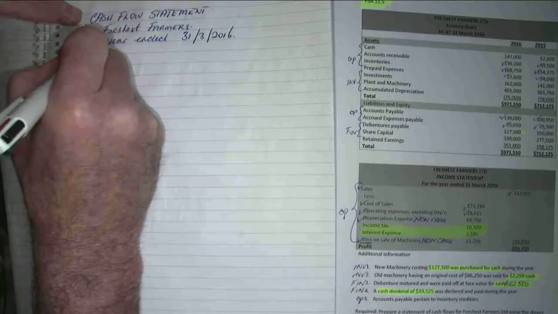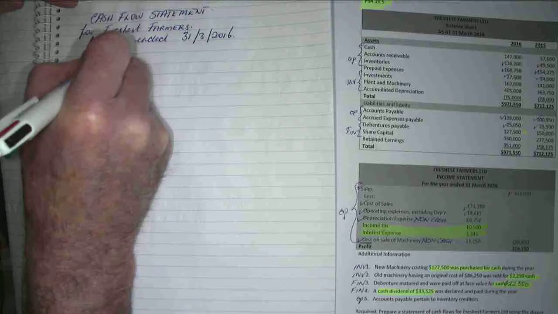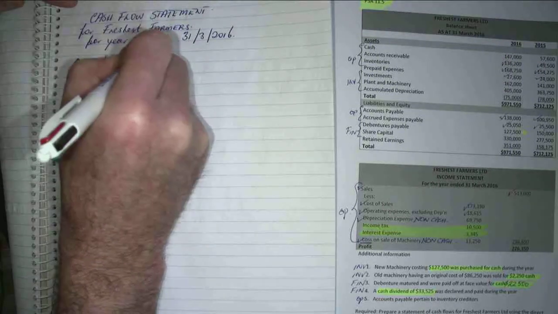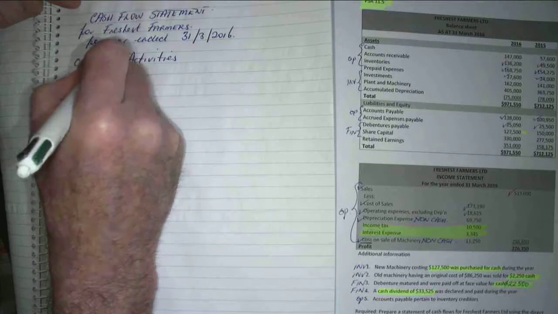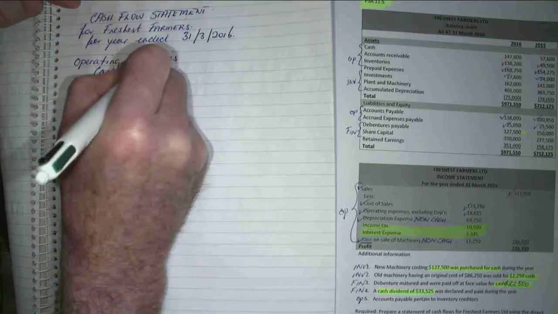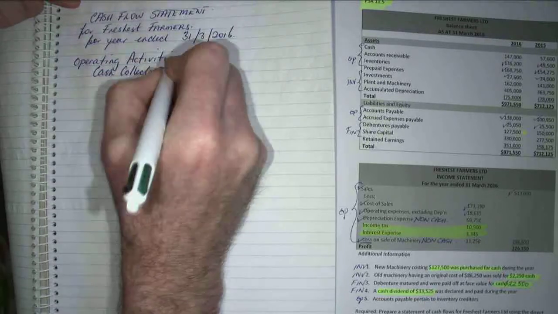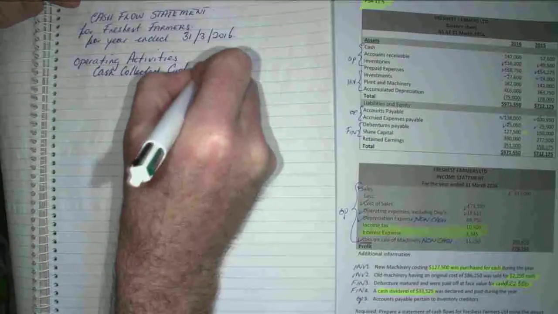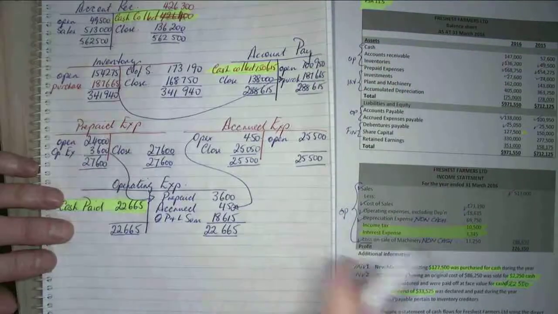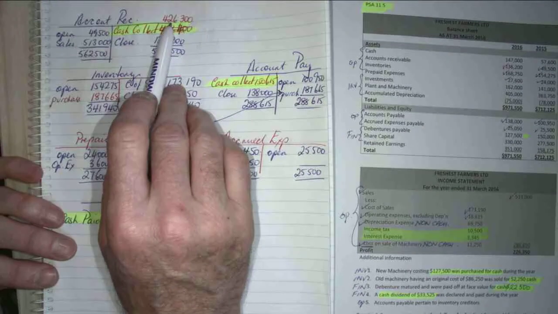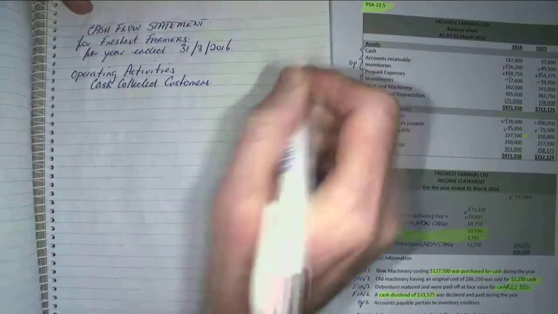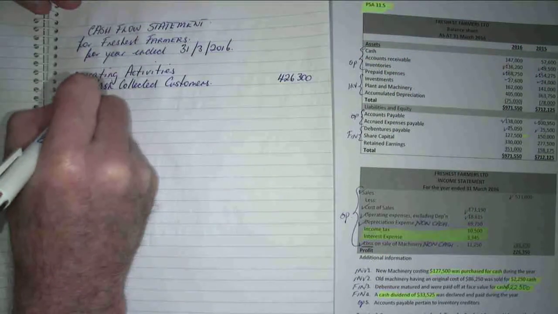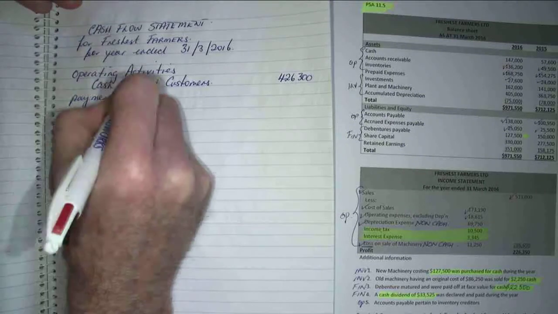Now my first is my operating activities. And the first one in my operating activities is always cash collected from customers. And my cash collected from my customers was $426,300. So I'm going to pop that in. $426,300. My payments to suppliers is my next item.